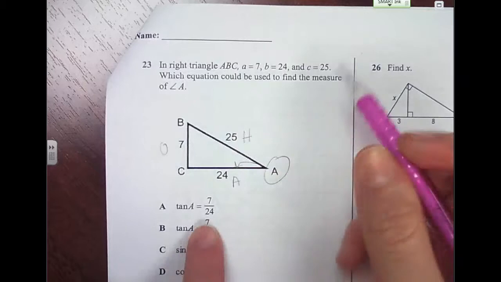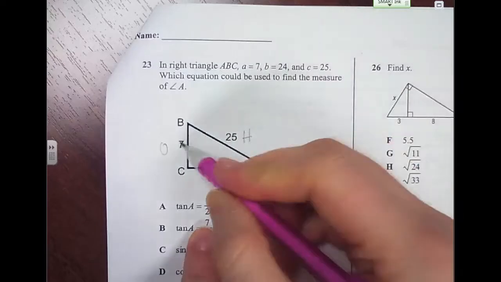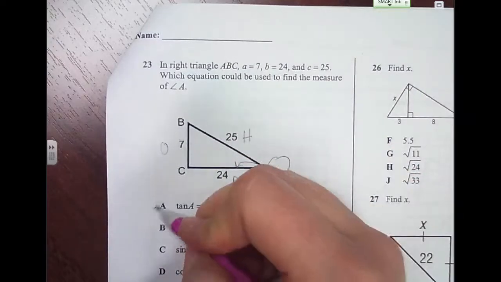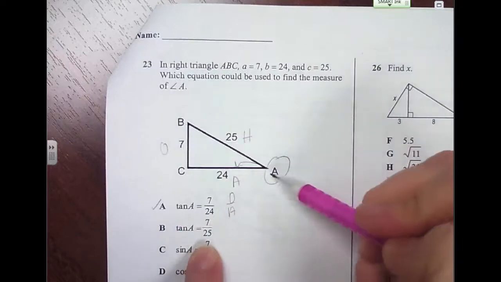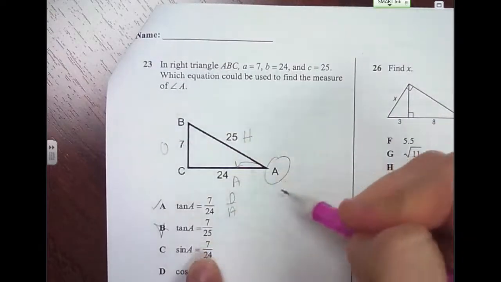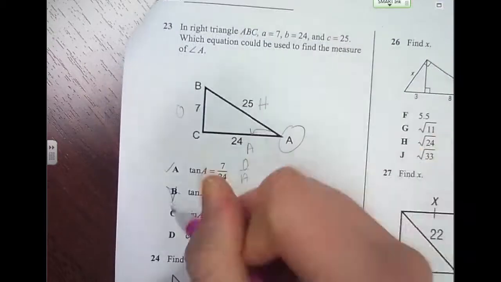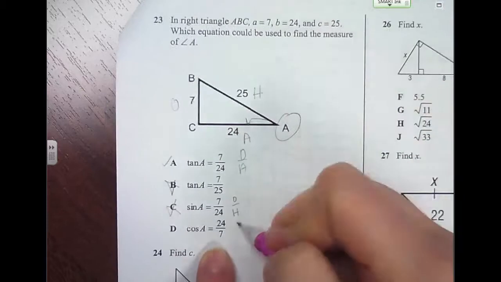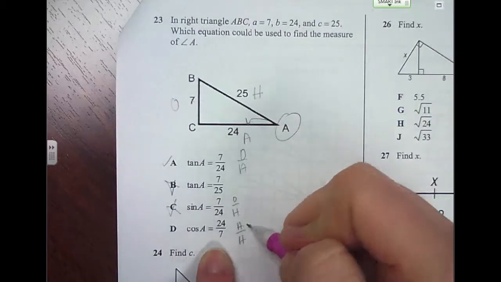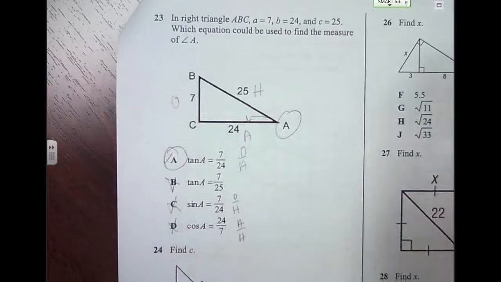So then let's check this. Tangent is opposite over adjacent, so 7 over 24. Oh, that works. Tangent is 7 over 24, so it can't be that one. Sine is opposite over hypotenuse. Well, the hypotenuse is 25, so that's not right. And cosine is adjacent over hypotenuse. The adjacent is 24, but the hypotenuse is not that, so it would be A.